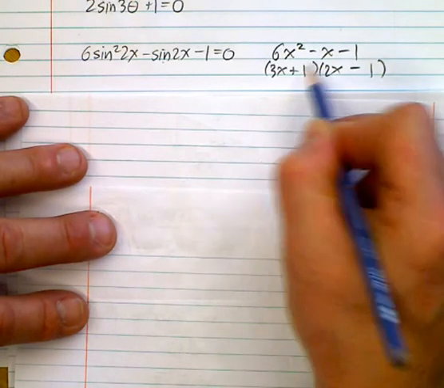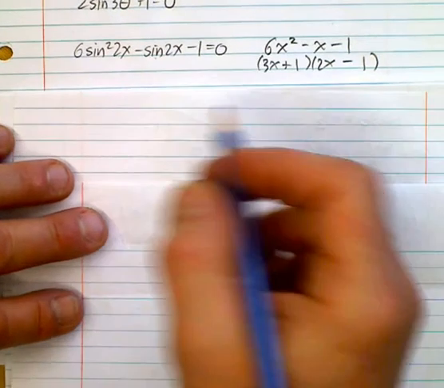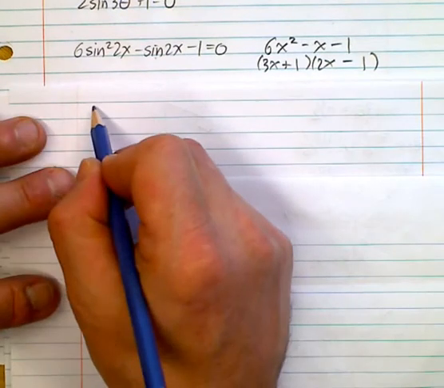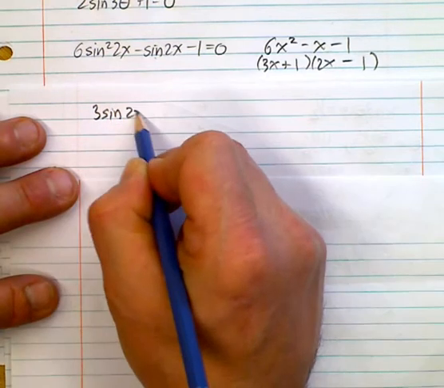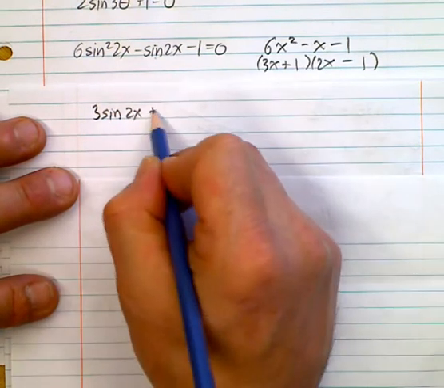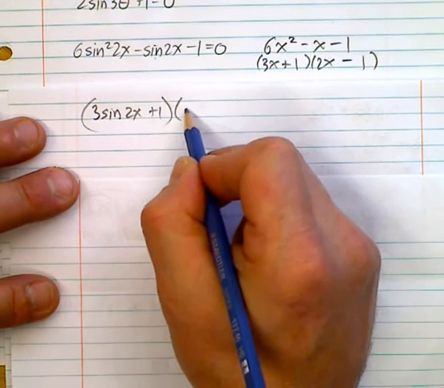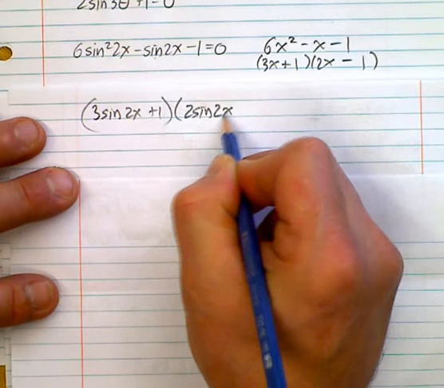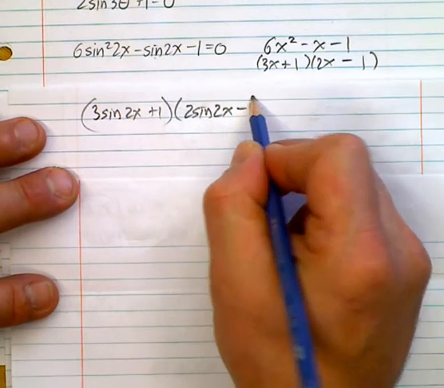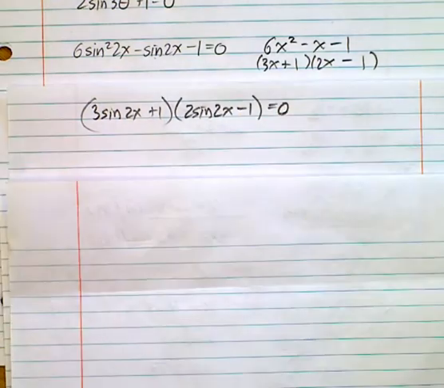So here we go. We're going to factor this thing out, first of all, into 3 sine of 2x plus 1. And then we're going to go 2 sine 2x minus 1, and that's all equal to 0. Okay, so that's how we have to start. We have to be somewhat comfortable writing that out.